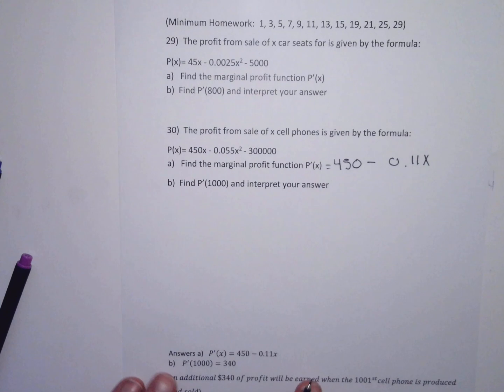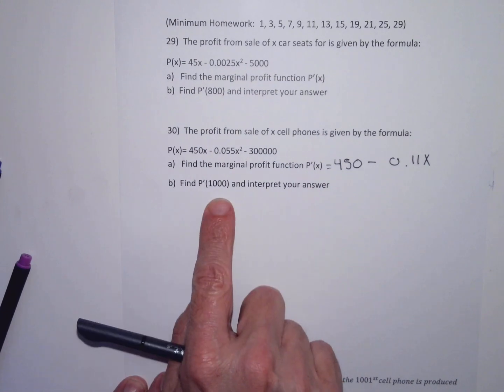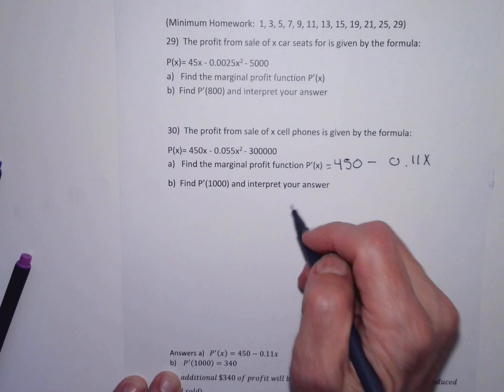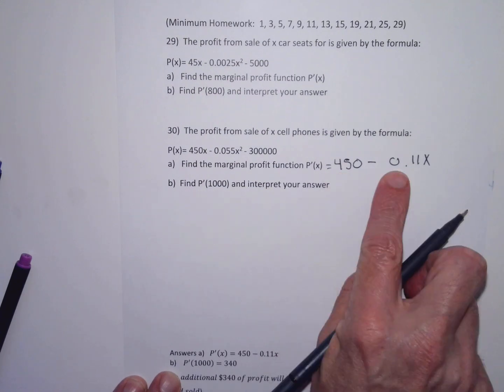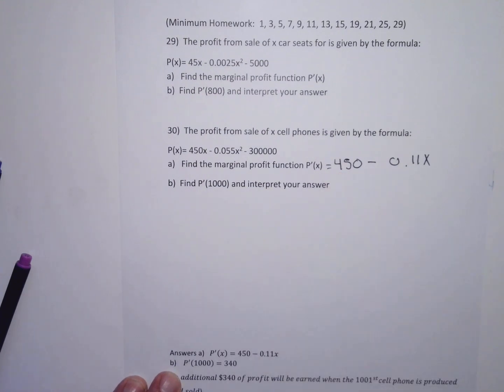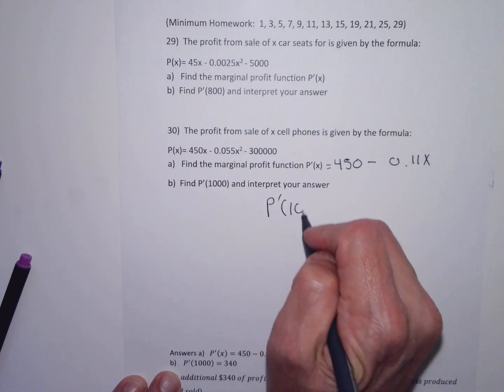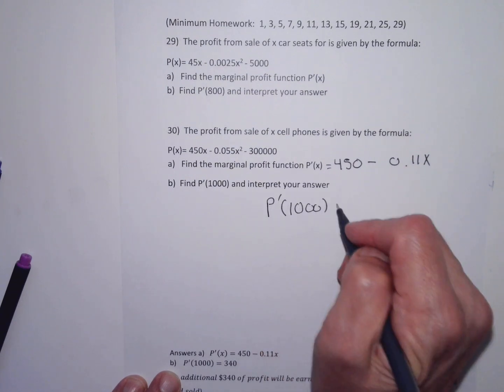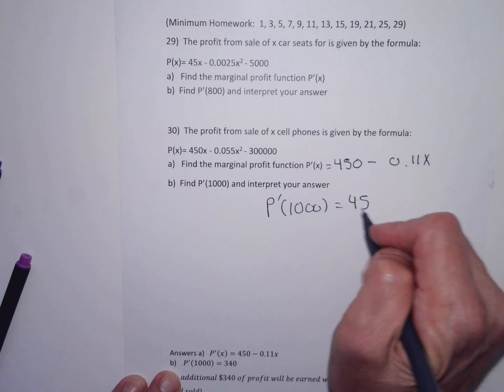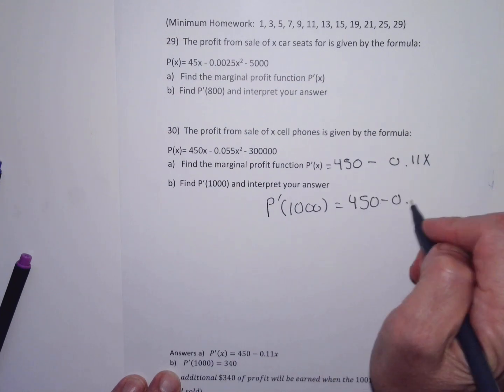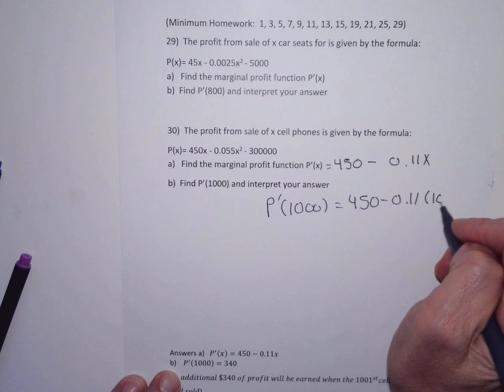What I really wanted to focus on is this, plugging 1,000 into the marginal profit function and interpreting. So I should do this manually by creating 2 points like I've done for all my derivatives, but let me do this part. It's the part I want to spend the last little bit of time on.